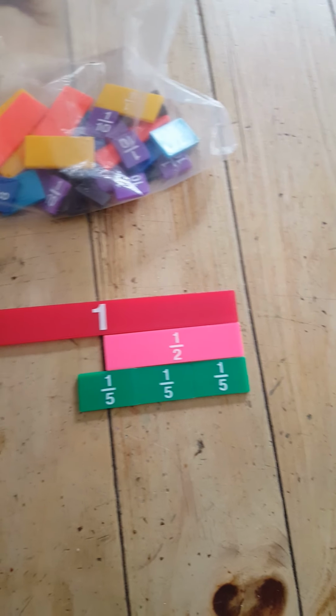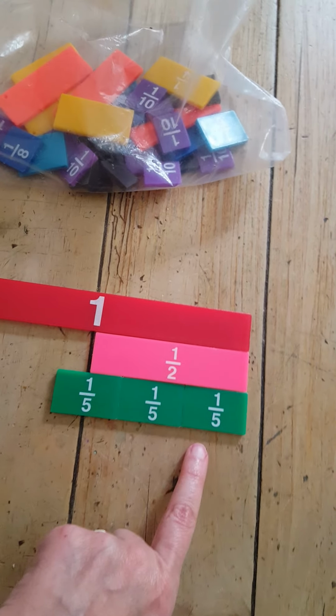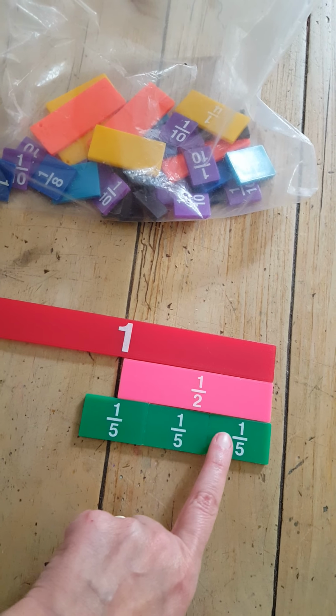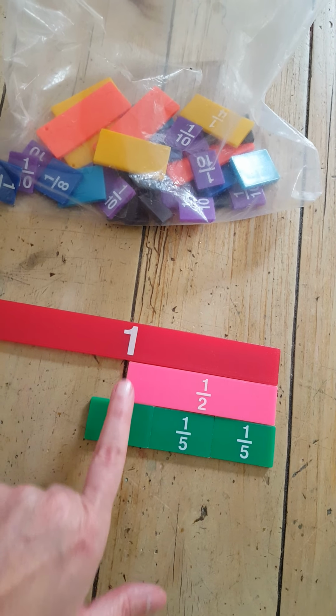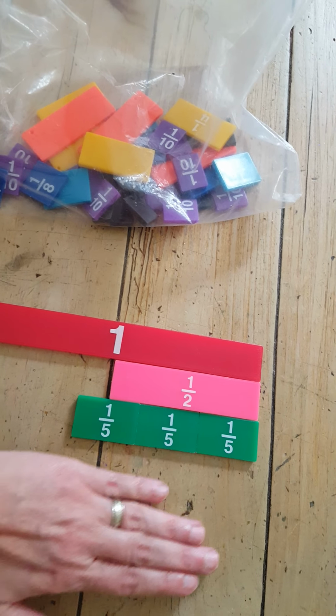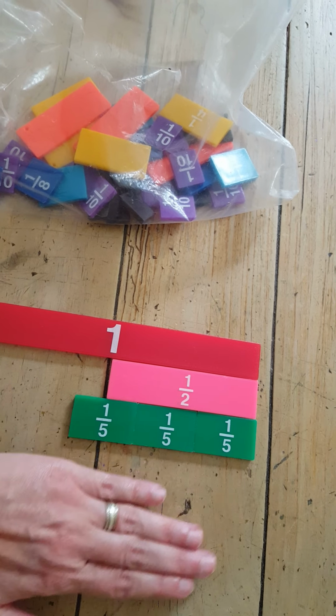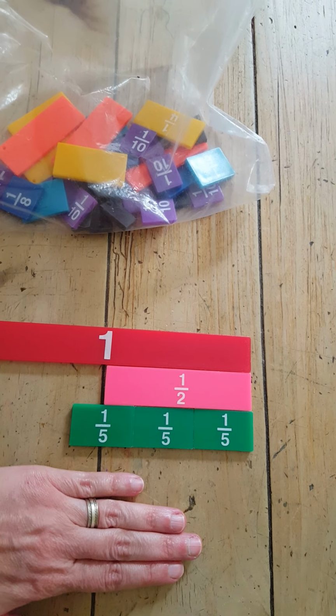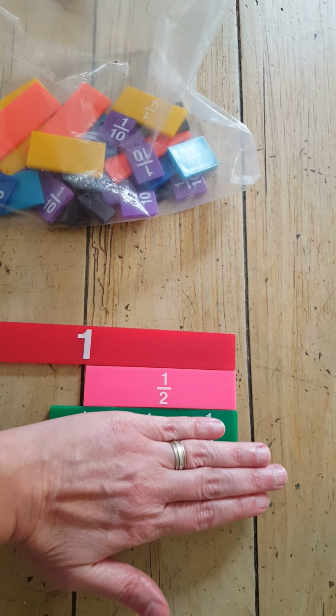Notice how now the 1/5 don't quite fit the 1/2. So you can see that they sort of go over the edge here. So we would know that these two fractions are not a good matchup. They don't evenly fit within 1/2. So just keep that in mind as we work, okay?